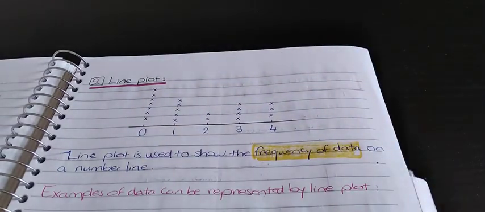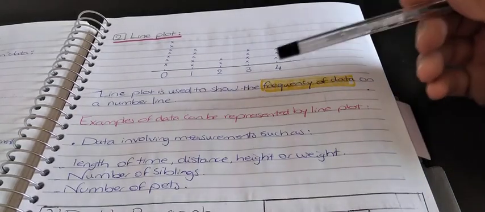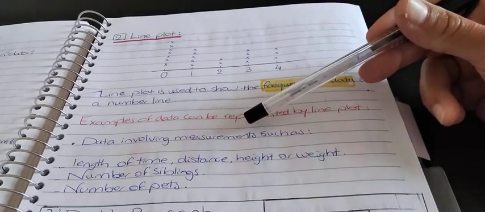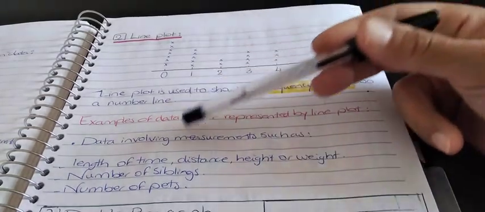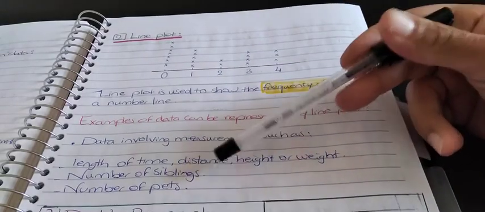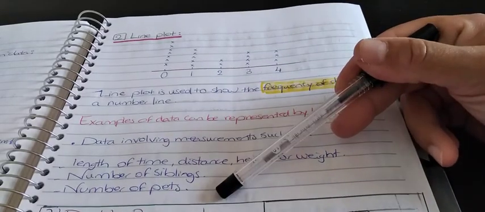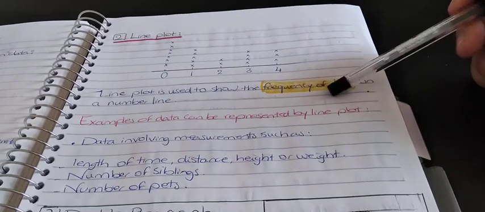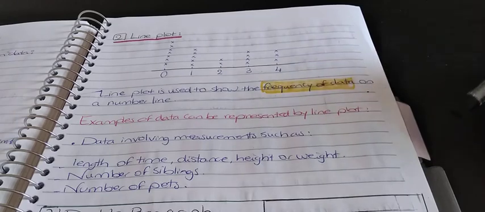Examples of data that can be represented by line plot: data involving measurements such as length of time, distance, height or weight, number of siblings, and number of pets. Okay, so if we have numbers and we are comparing the numbers, we use the line plot, the frequency of data.